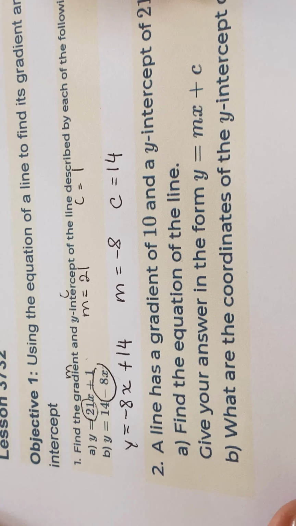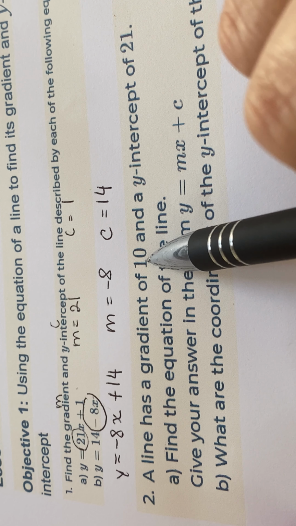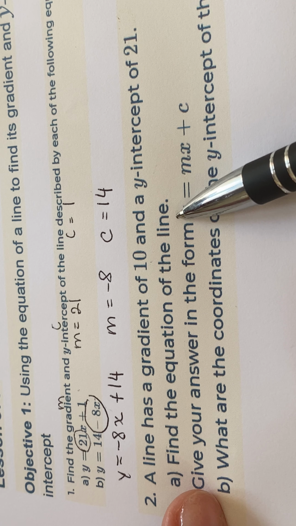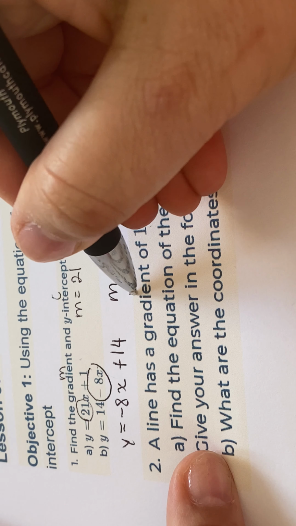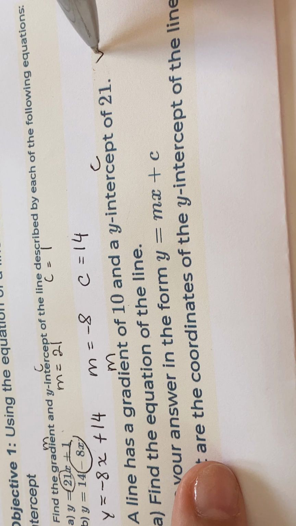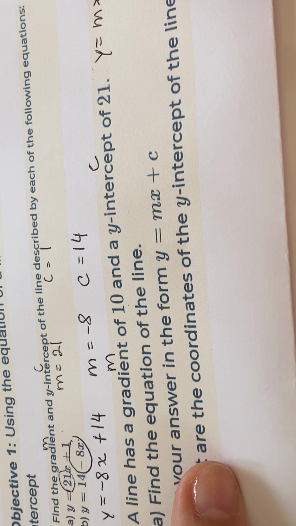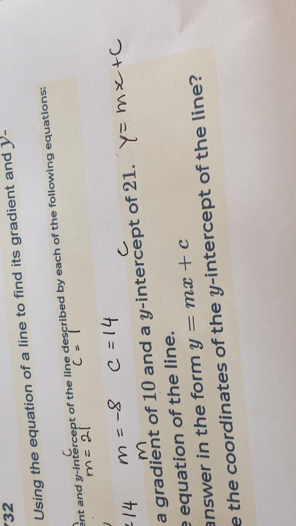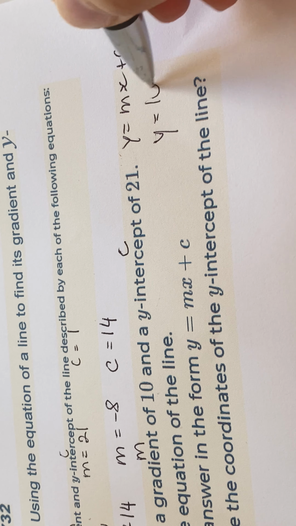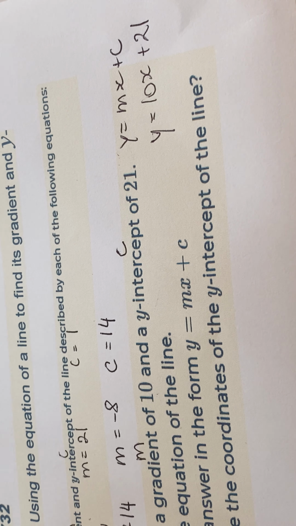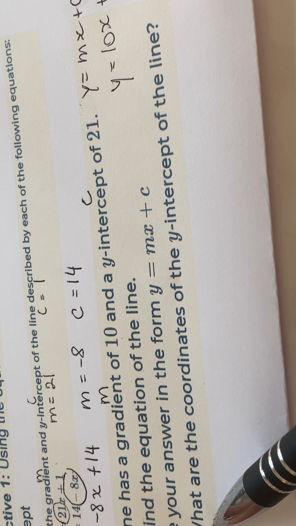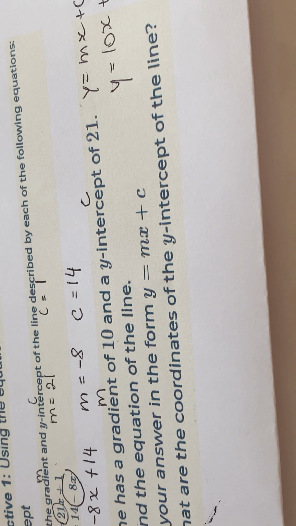Question 2, we are told what the gradient is, and we are told what the y-intercept is. So we need to find the equation of the line. So you know that the gradient is m, the y-intercept is c, and we're looking at y equals mx plus c. So all you have to do is substitute m and c in. Y is equal to 10x plus 21. And the extra question here is, on question B, can you give the coordinates of the y-intercept?